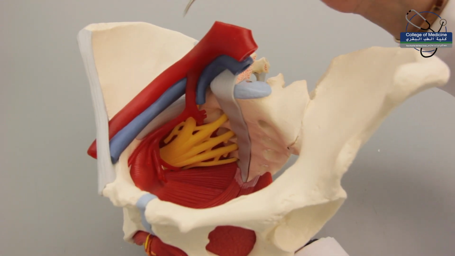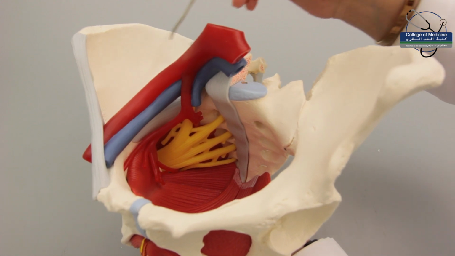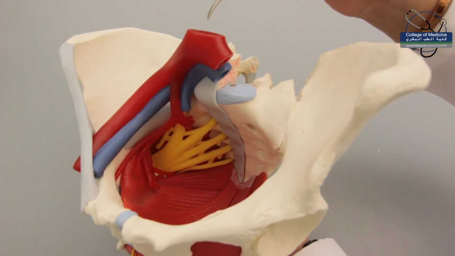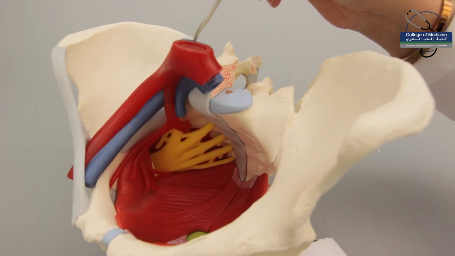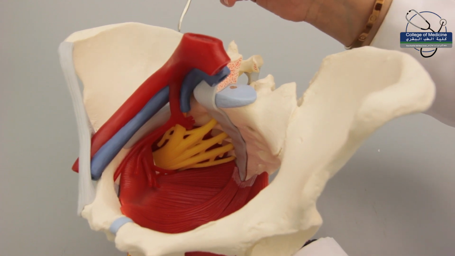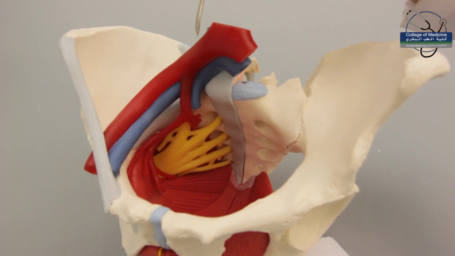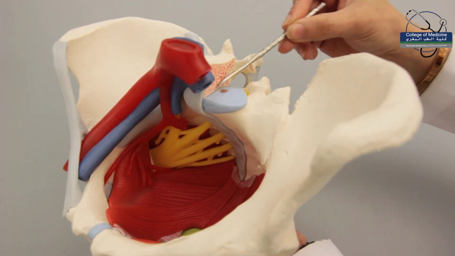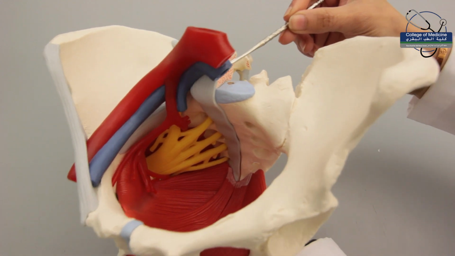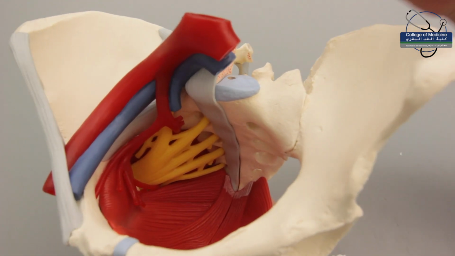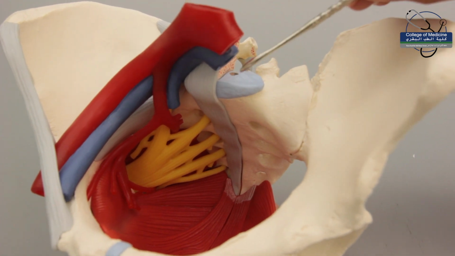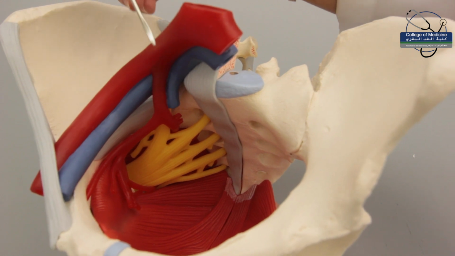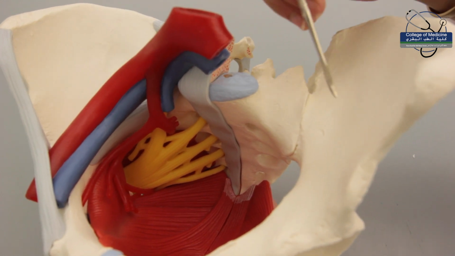So in front of us, the same model is showing us some blood vessels. Here is our descending abdominal aorta, and here is the inferior vena cava, behind and slightly to the right of the aorta. You can see over here that this is the fifth lumbar vertebra. At the level of the fifth lumbar vertebra, or L5, the aorta bifurcates into its two terminal branches, the right common iliac and the left common iliac.